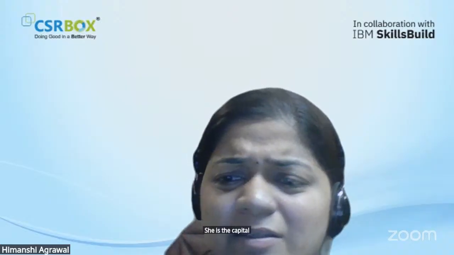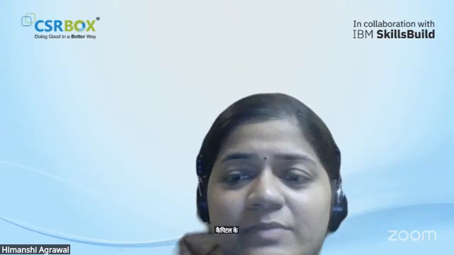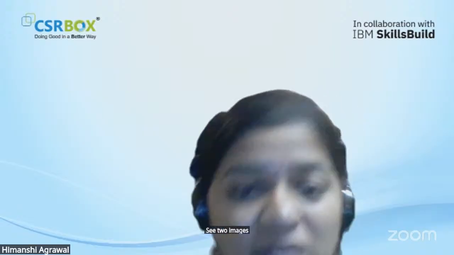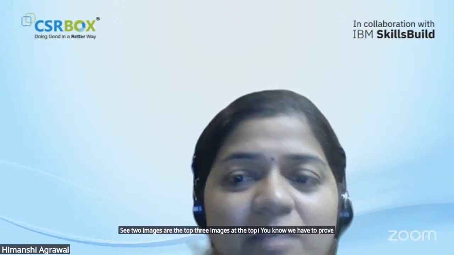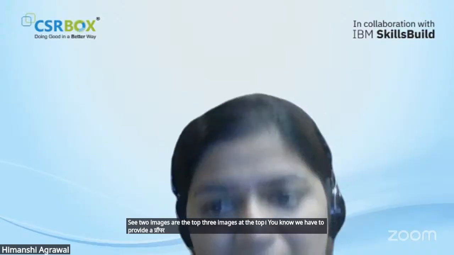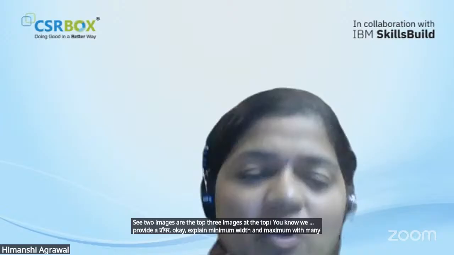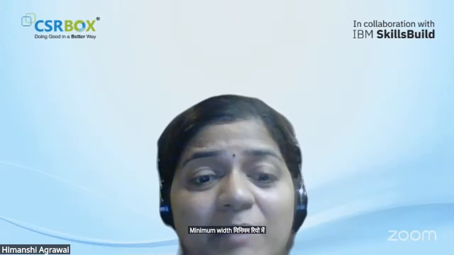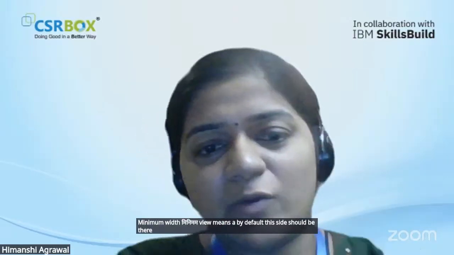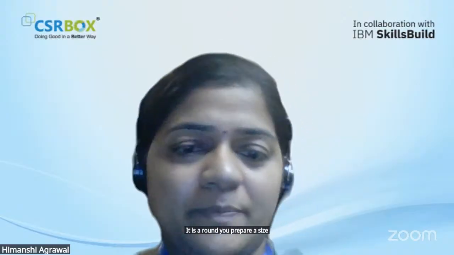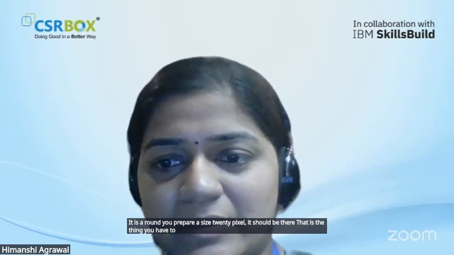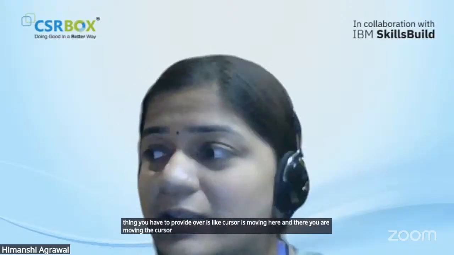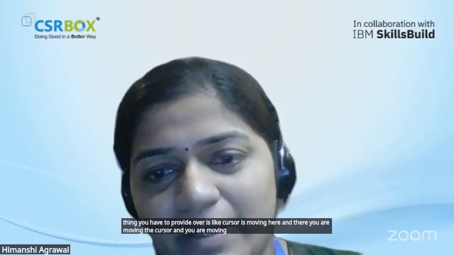Ma'am, is G the capital? Okay, that we have to arrange, Amir. See, two images at the top, three images at the top. We have to provide a proper listing of it. Okay, explain minimum width and maximum width. Min width is what you provide as the minimum size. Minimum means that by default this size should be there. For example, if you set a size of 20 pixels, it should be there. That is what you have to provide. Hover is when the cursor is moving here and there. You're moving the cursor, Arindam, and you're doing that. Okay.